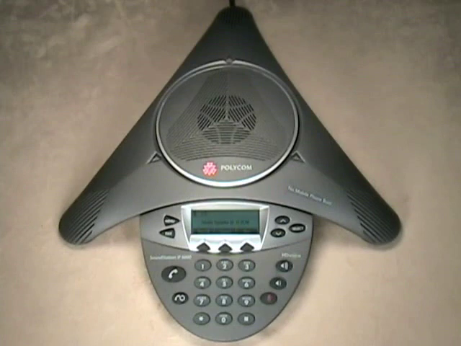Looking at the phone layout and buttons that I'll use during this presentation, the LCD screen on the phone here displays the soft keys. These are the soft keys here, and these are keys that change their designation during use of the phone.